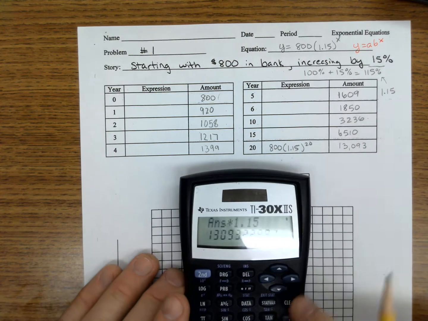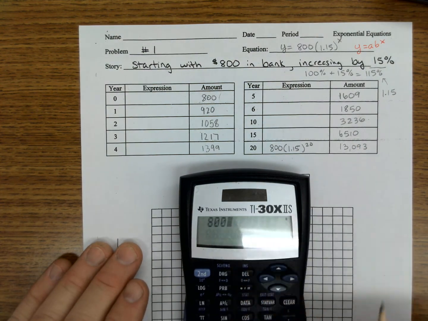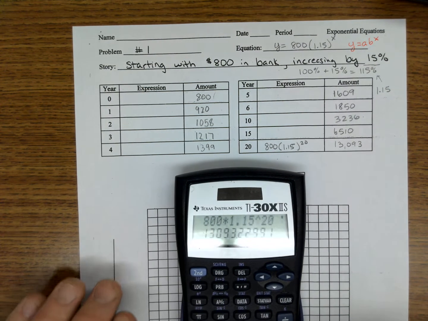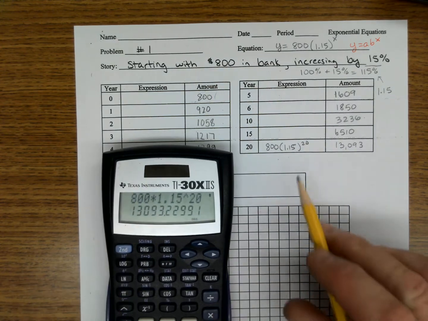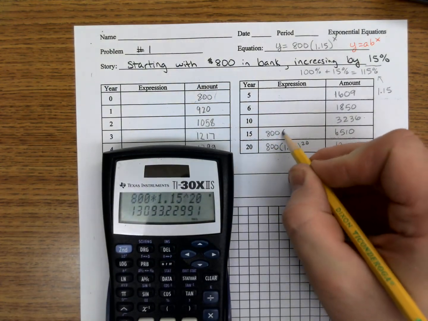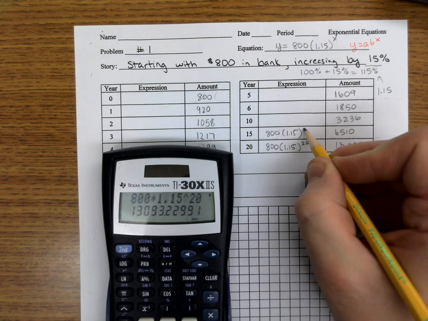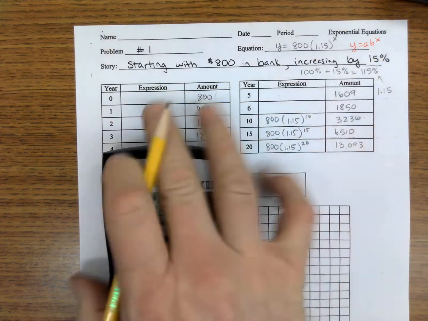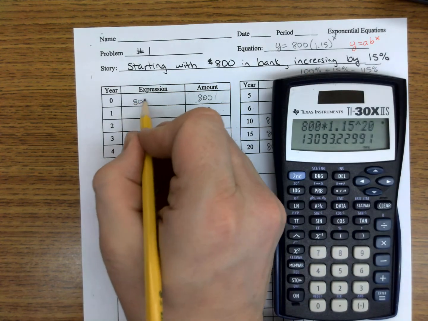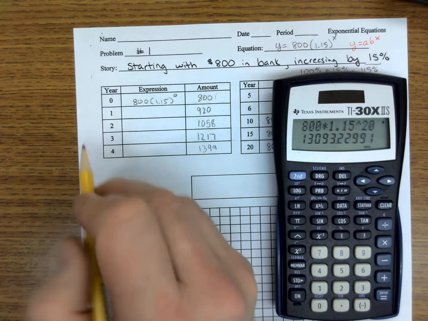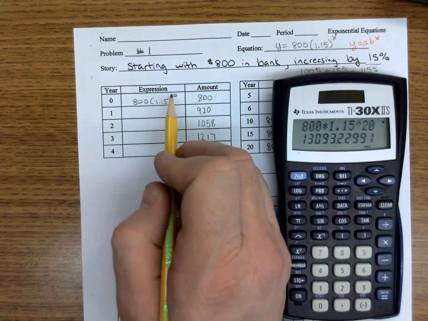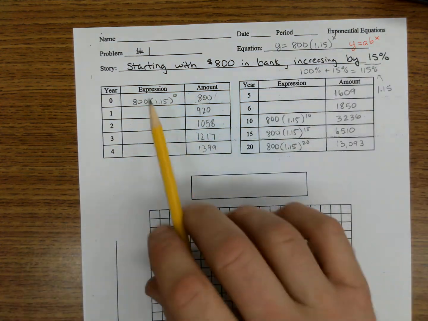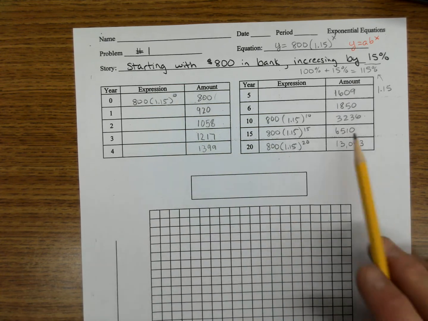All right, so the expressions are, let's start down here because this is the fun one, 800 times 1.15 to the 20th power. I can type that into my calculator, times 1.15, and then put an exponent of 20. And it will give me 13,093. And we can do that for all of them. All the way down to the very first one, which would be 800 times 1.15 to the 0 power. And what do we know about the 0 power is 1, so this is 1 times 800, which is 800. All right, so we have this chart. You can fill out the rest of it, and then we're going to graph it.